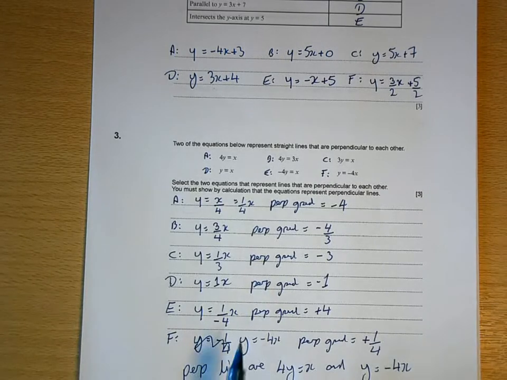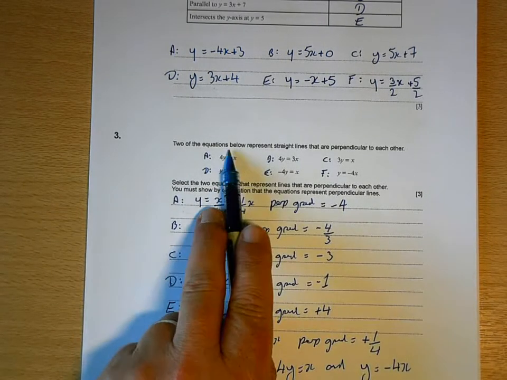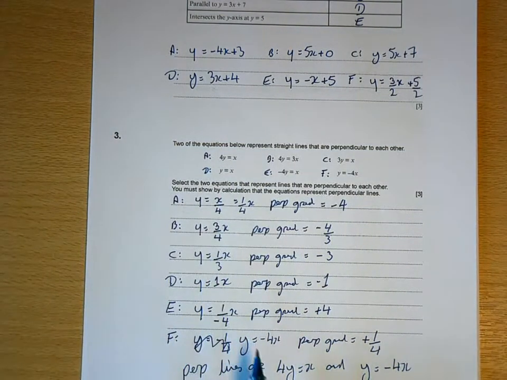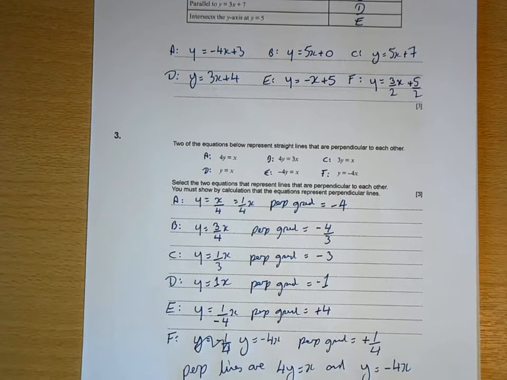Those are your perpendiculars. Sorry, I got confused then. Why I paused was I wasn't sure whether there were two pairs or two lines. There are two lines, so there's only one matching pair.